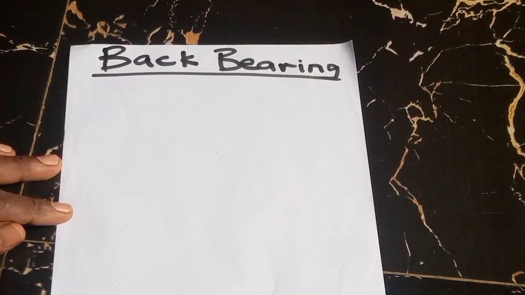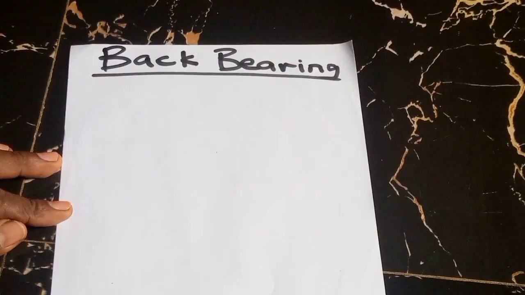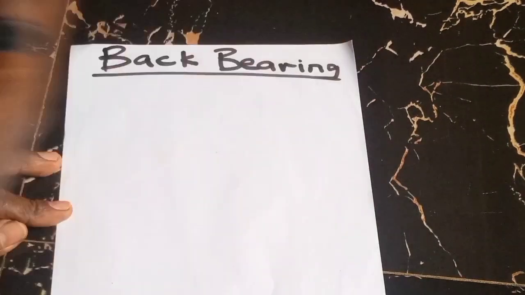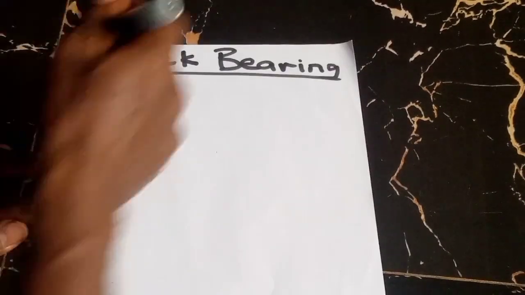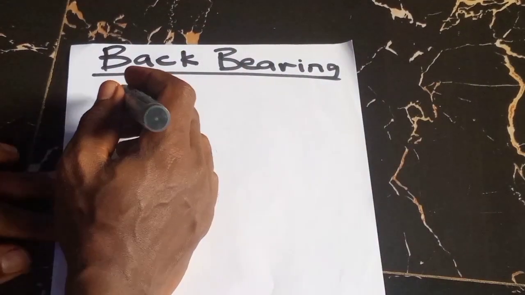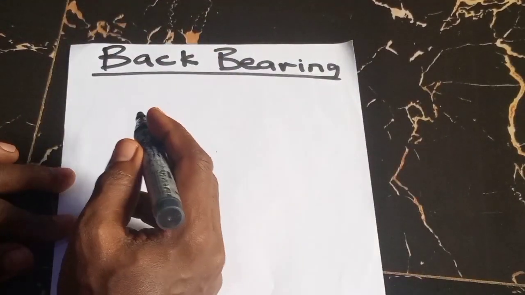Let us quickly look at this simple mathematical problem. Back bearing. Okay, we'll know what bearing is all about. Just tracking location between two or more points. Now, for back bearing, some people call it reverse bearing.